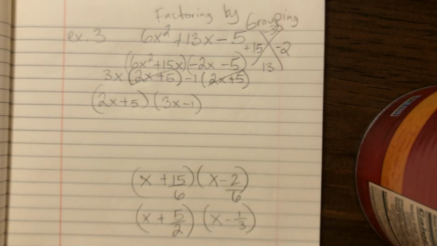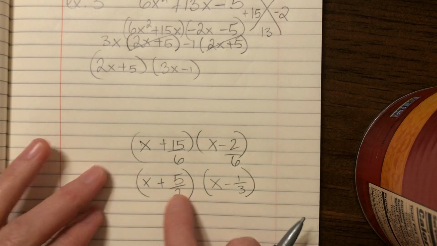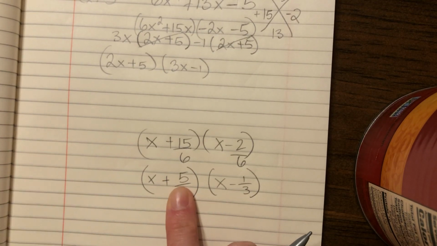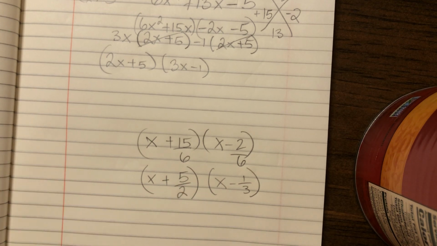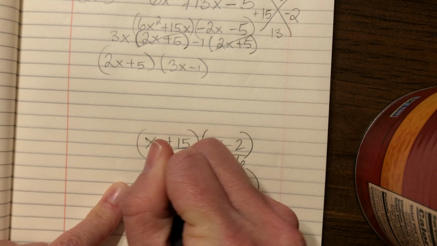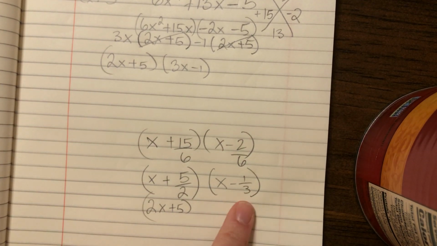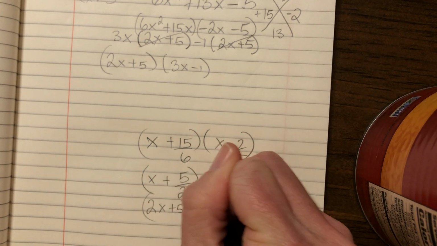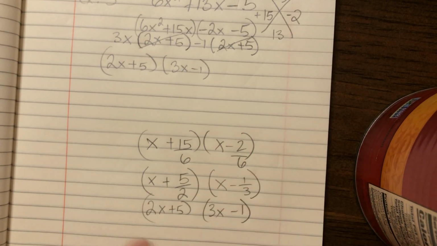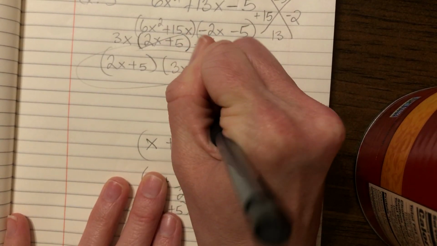Now here's the shortcut. It's called bottoms up. First of all, if it's a whole number, you're done. It would be like x plus 5 if that had been a whole number, but it wasn't. It was x plus 5 halves, so the bottom comes up. That's why we call it the bottoms up trick. You see how that matches this one? And the bottom of this one comes up also. So bottoms up. There are our factors. This is called the bottoms up trick.